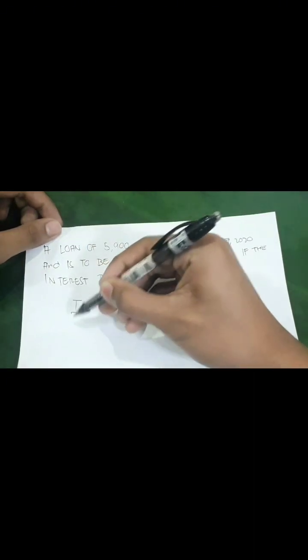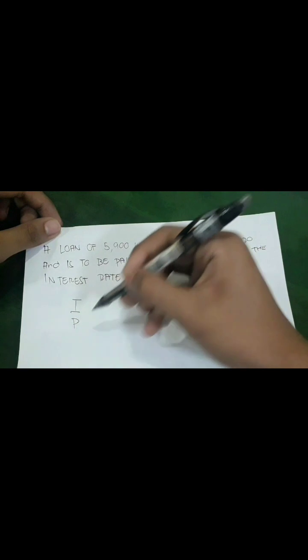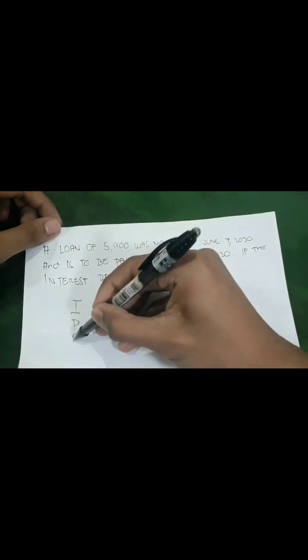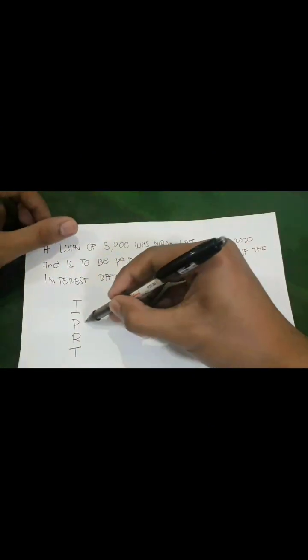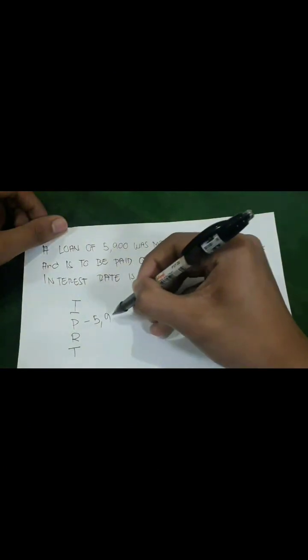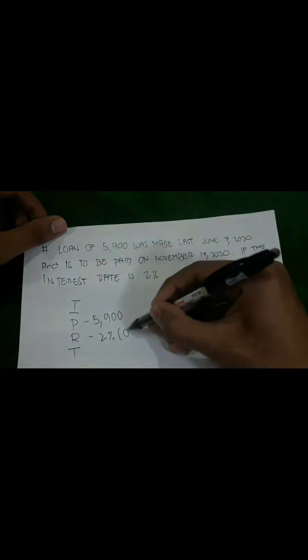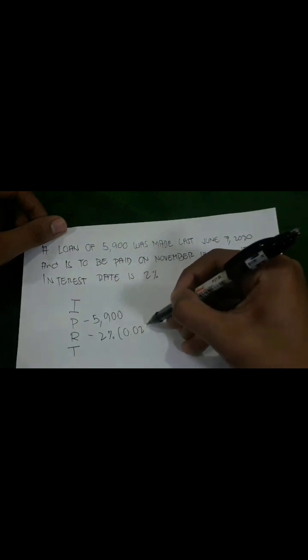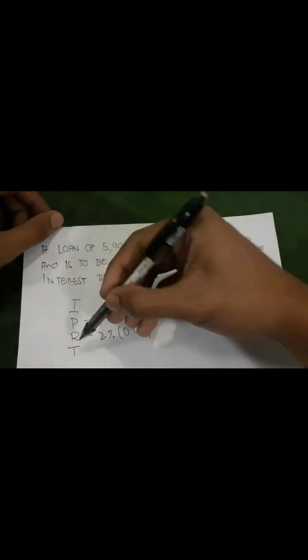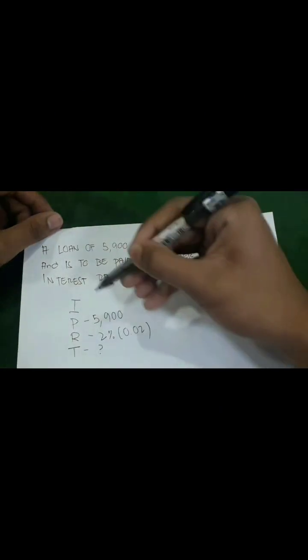Let's put the givens first. I, P, R, T. Interest is still unknown, so let's start with the principal amount, which is 5,900, while the rate is 2%, which we will convert into decimal. We will solve for the interest and the time.